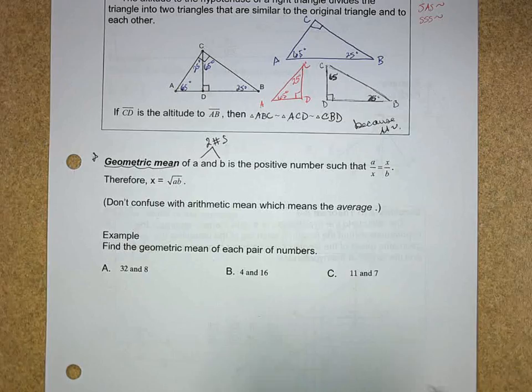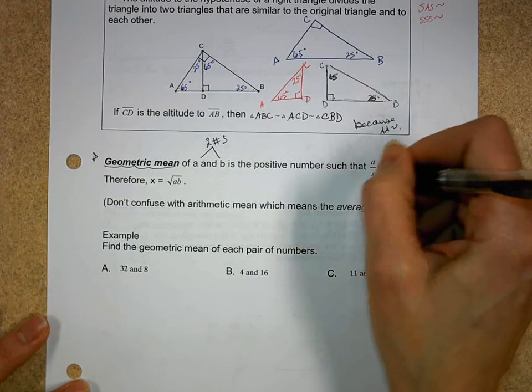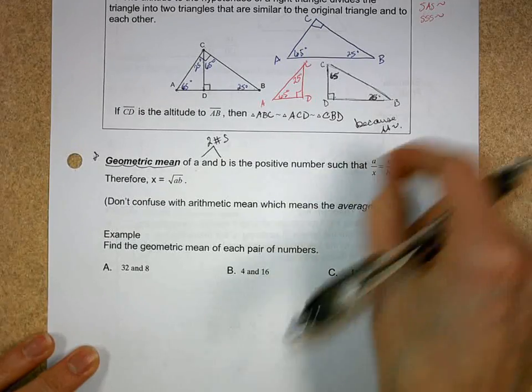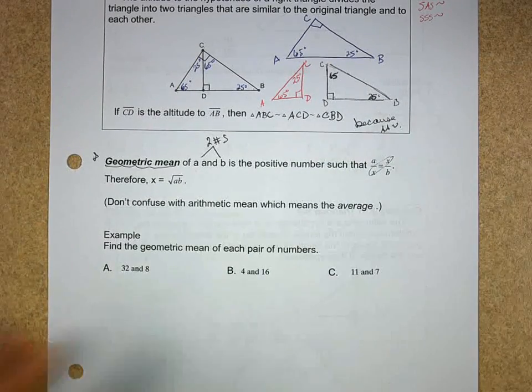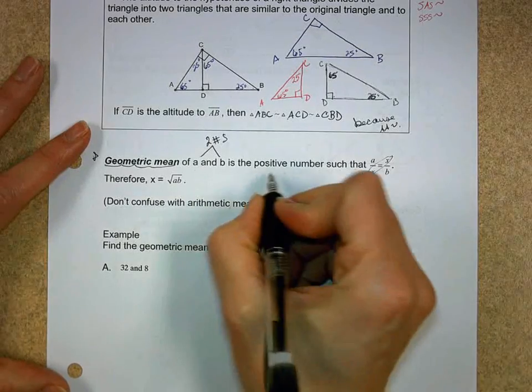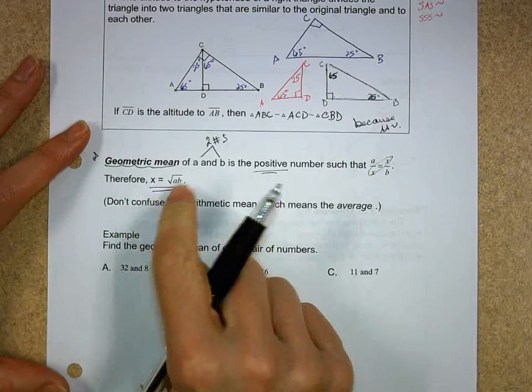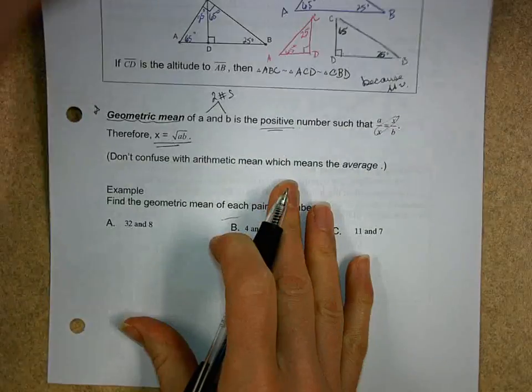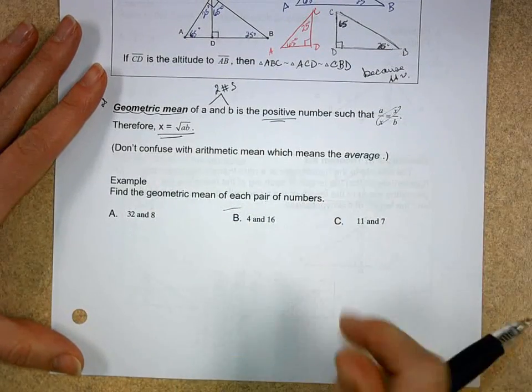Basically what they're doing is, I don't know what my means are in that proportion and I plug it in. It is not an average. Mean normally means average, but geometric mean means I'm looking for a missing connector. Basically, I'm looking for those two parts in the middle. And they also say it's a positive number. So notice there's a square root there, but there's not a plus and minus out front because it has to be positive. And here's how easy it is to find the geometric mean of two numbers.